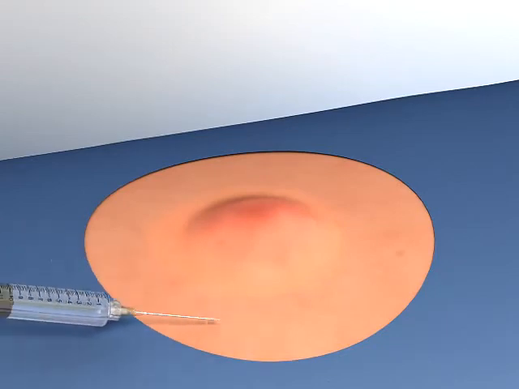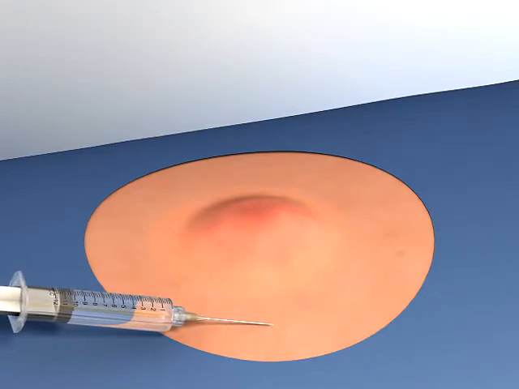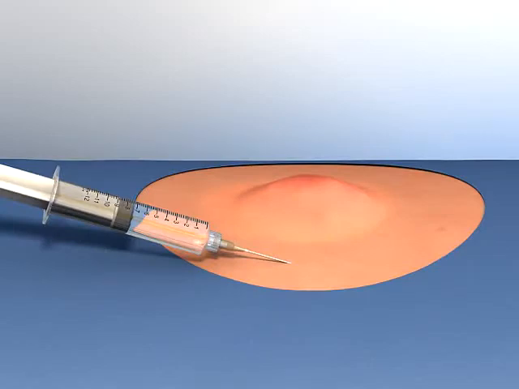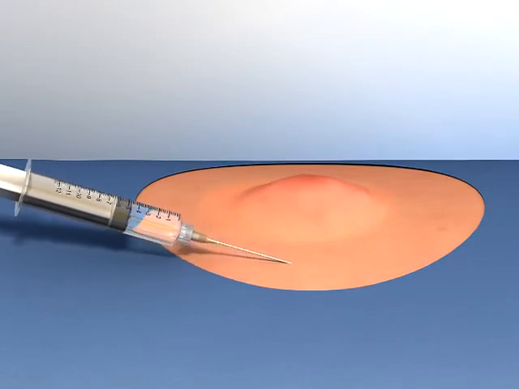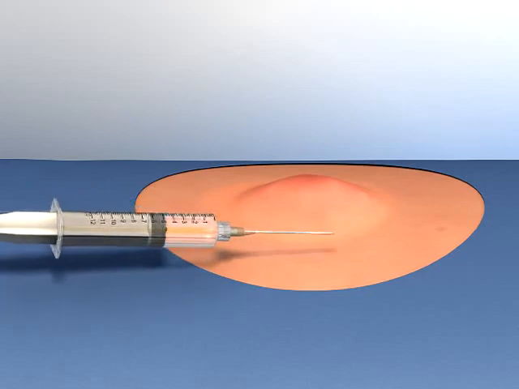Advance a long needle through the wheal and begin to anesthetize the perimeter of the region. Intermittently, pull back on the plunger to exclude intravascular placement. Continue to anesthetize the entire perimeter, taking care to insert the needle in regions already anesthetized.